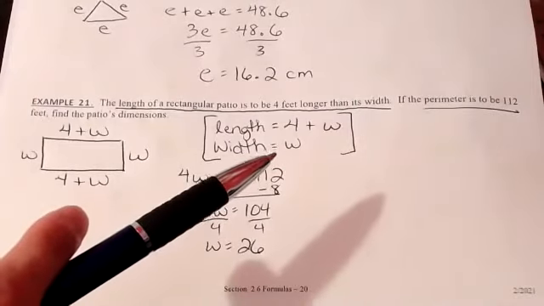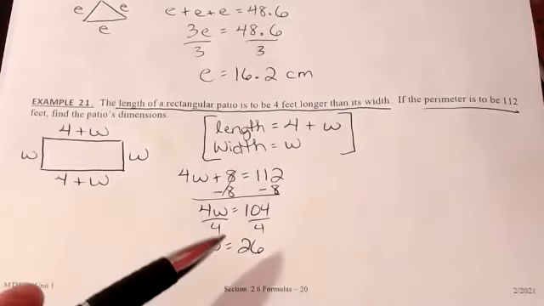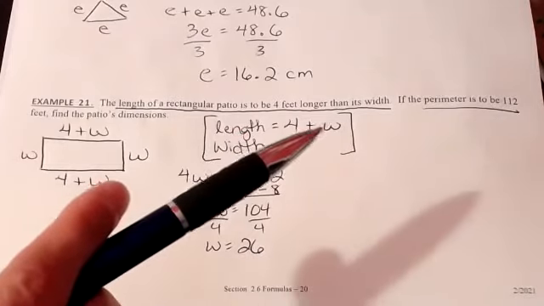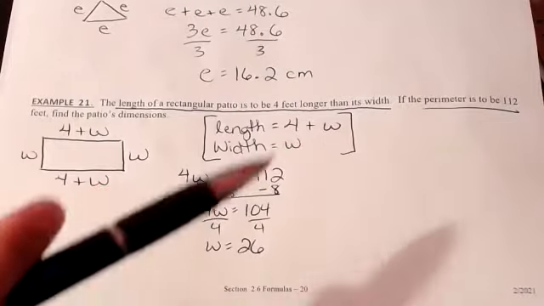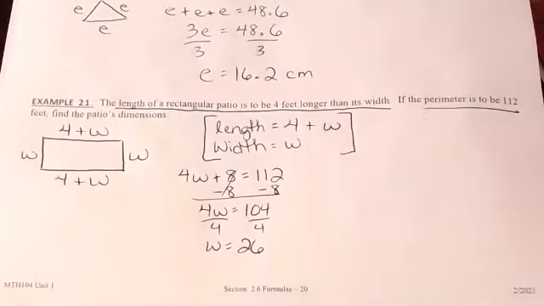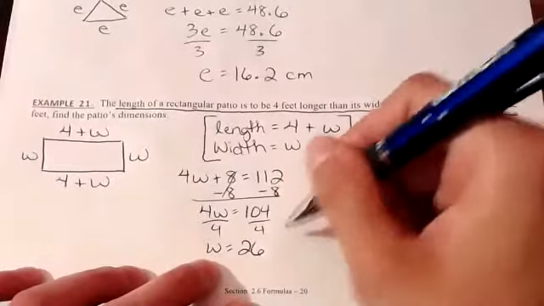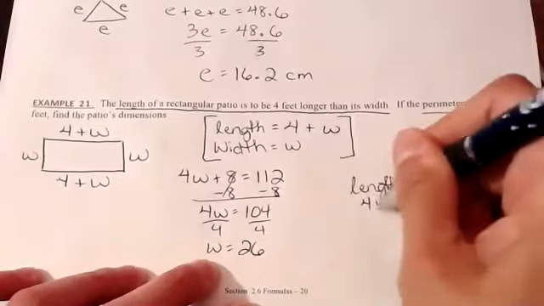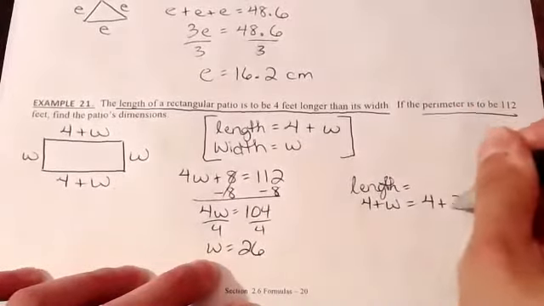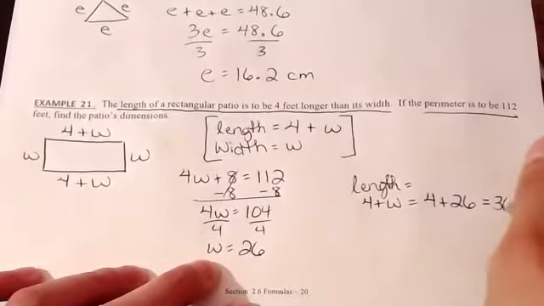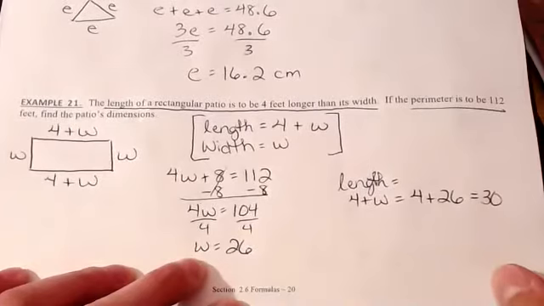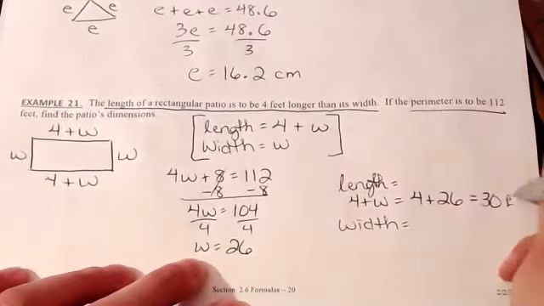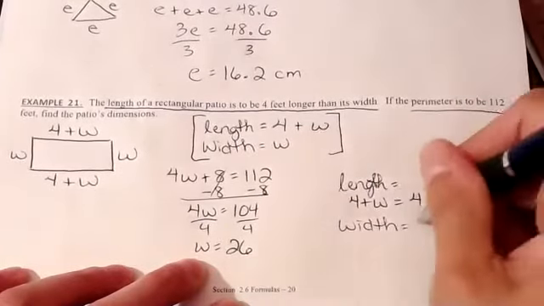I do like the fact that you commented on plugging back in, because that tells everyone that, okay, if I wanted to find the length, then I need to plug it in here as well, right? So it works to remind us that we need to use a relationship. So I want you to consider here that we know that the length is equal to 4 plus W, and W is 26. So the length is 30. What are my units? Feet. Yes, 30 feet. Perfect. And then we see that our width is 26 feet.